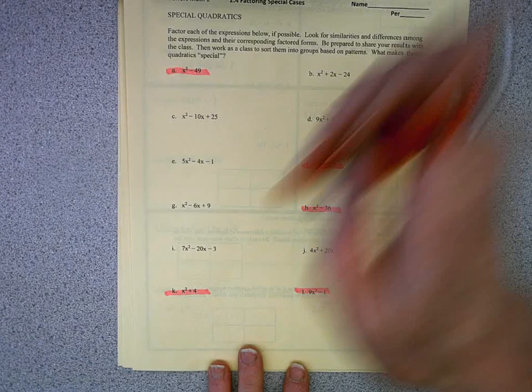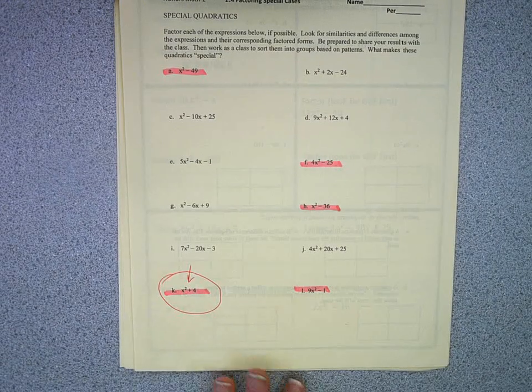They're all binomials. They all have a squared. This one doesn't fit the pattern of the rest. The reason is it doesn't have a squared, or a difference. Sorry, it doesn't have a subtraction. So, just to talk about these.